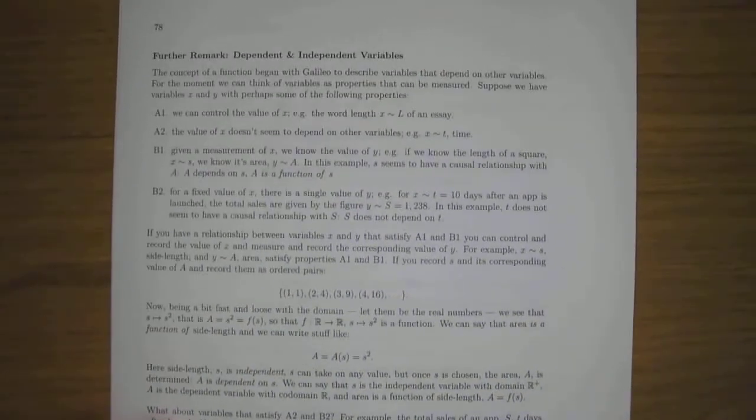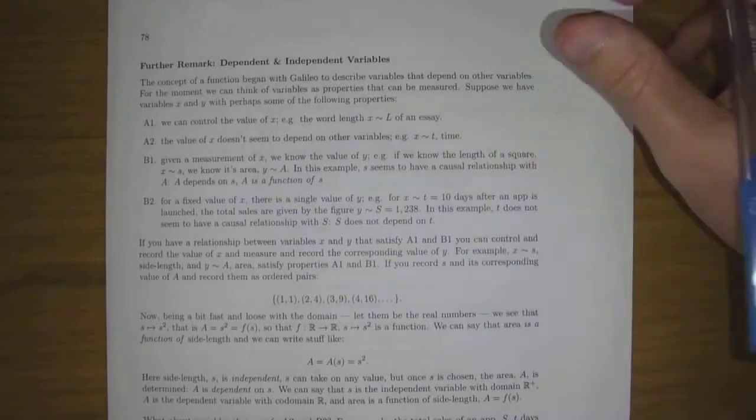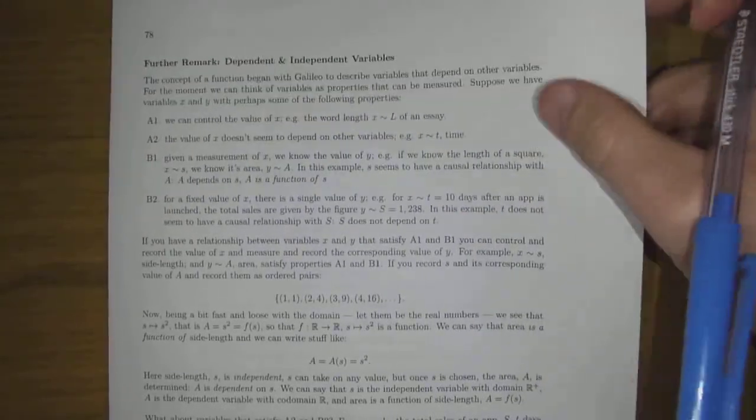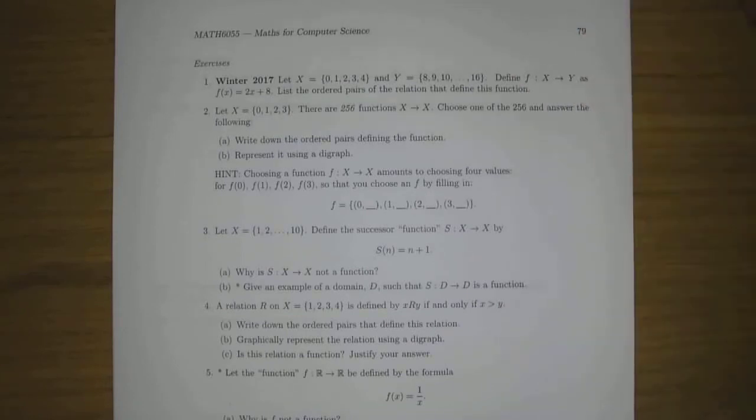So there's a further remark here that isn't something that's going to be examined, and it says why, if you want to read it, functions are so important. For you, functions are very important from programming, but where functions originally came in was from science. So if you want, you can have a read of that. Okay, so here are some exercises on the basics of functions.